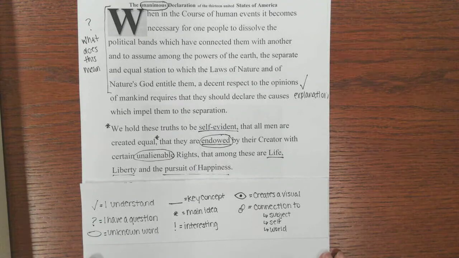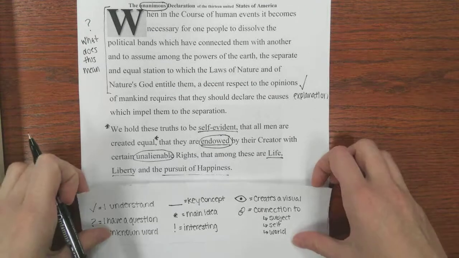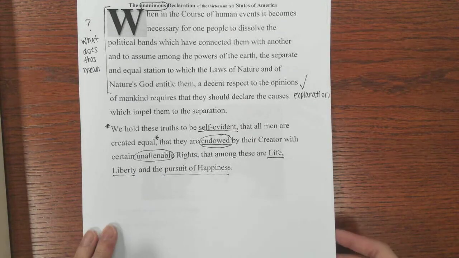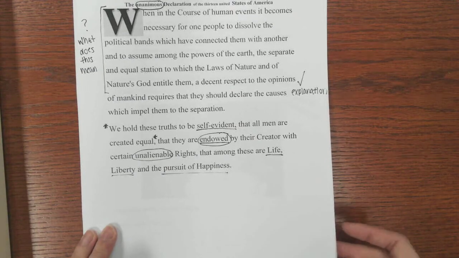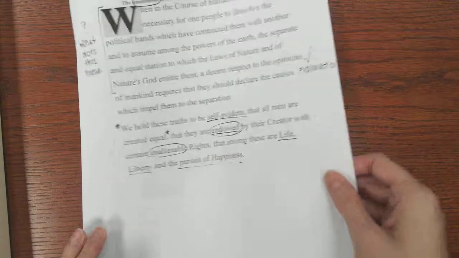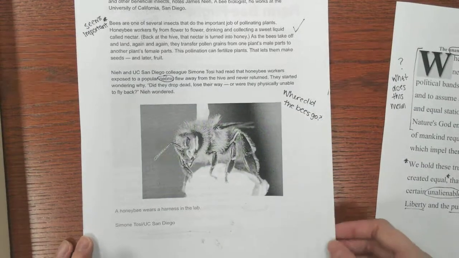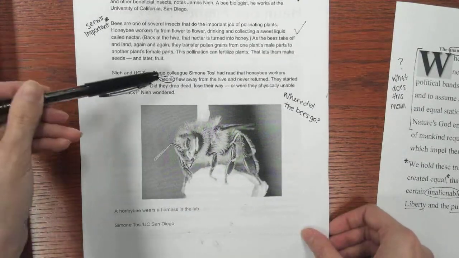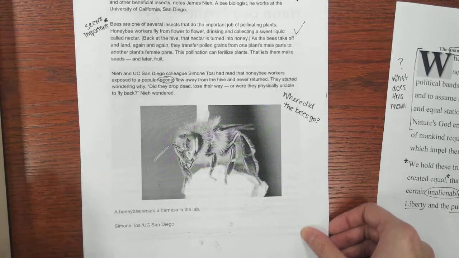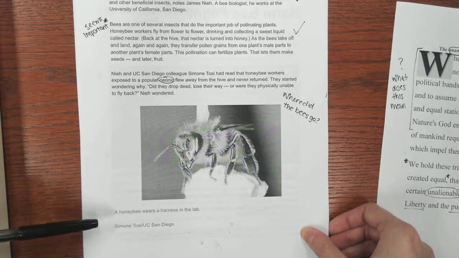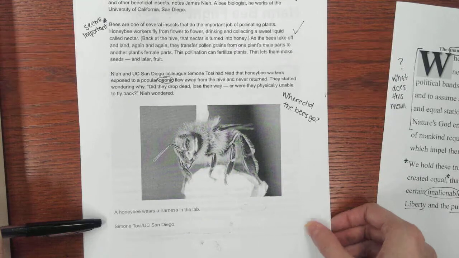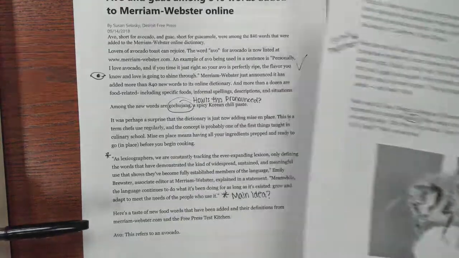Okay, as you can see, we've just coded the text for the preamble to the Declaration of Independence. While this strategy can be used in any of the 4 subjects, it does look relatively similar. As you can see in this science article, we've annotated the text as well. This is great for science as it allows students to break large areas of complex text down into smaller, more manageable pieces to help with comprehension.